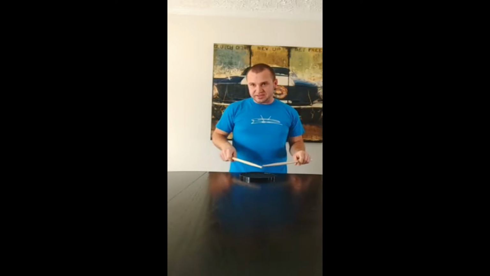And another tip or secret on how to get single paradiddle faster is whenever we're playing right downstroke, we're going to hit the left and then we're going to drop the two rights as a bounce. All right, so there's the single paradiddle.